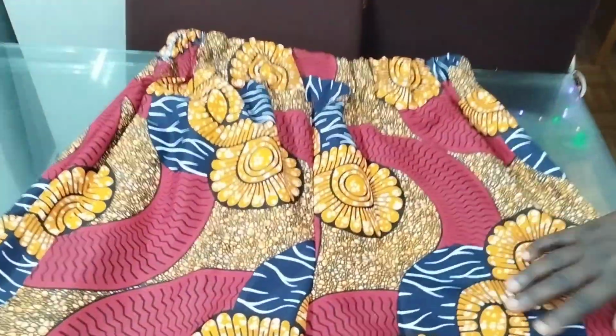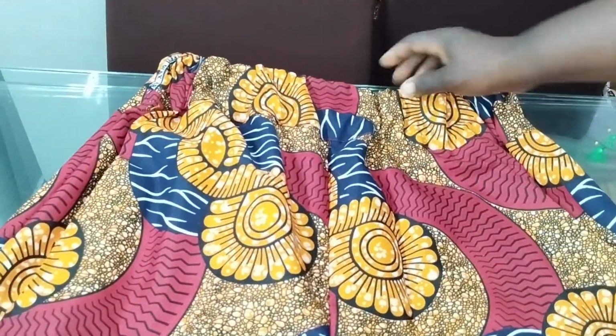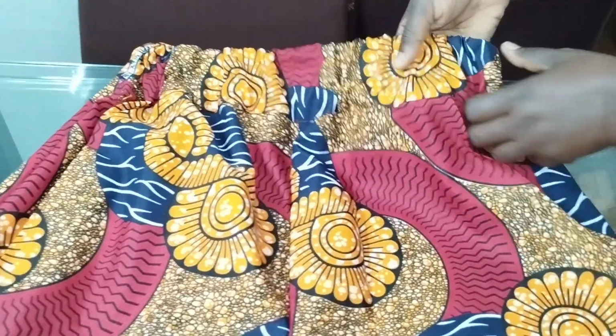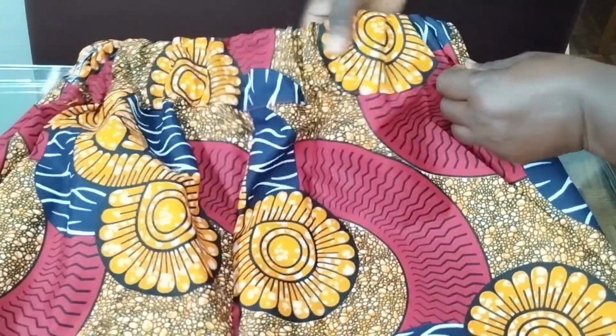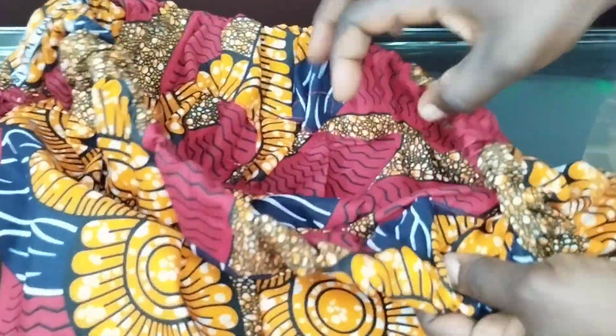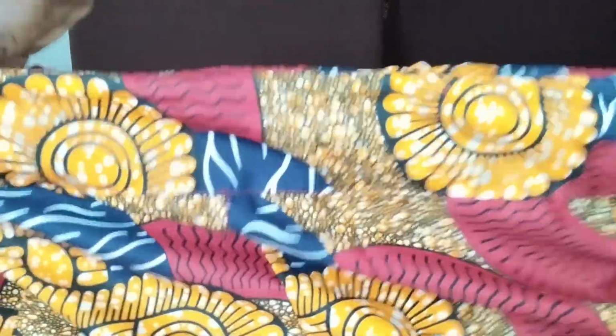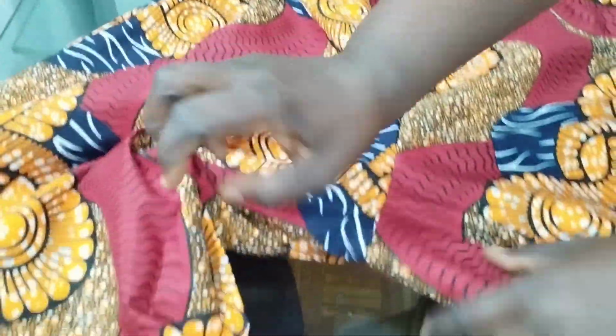Okay guys, I've already finished. This is the finished work of the pants that we were doing. Look at the band here. You can see it has elastic there, as you can see. So we've come to the end of these tutorials. You see that they are all neatly sewn.